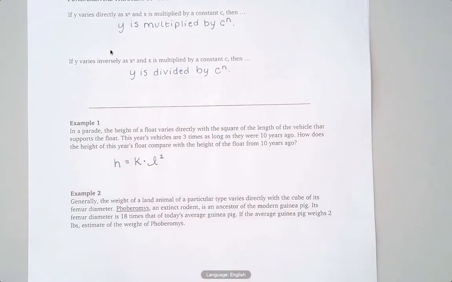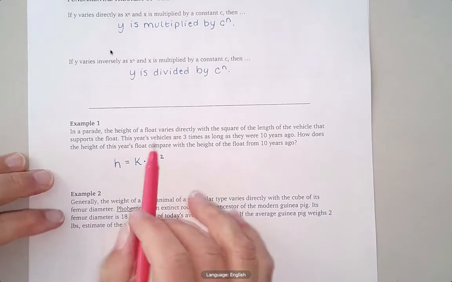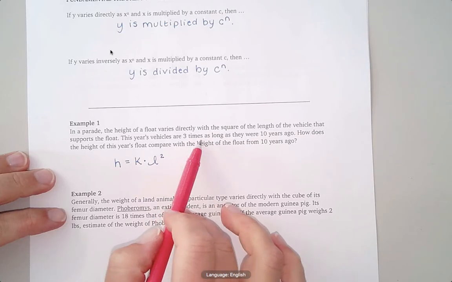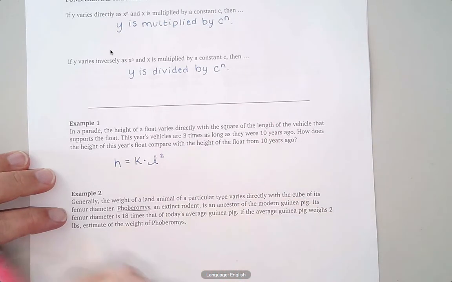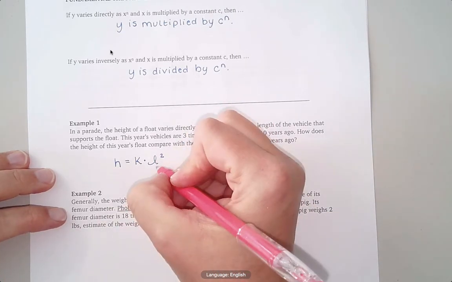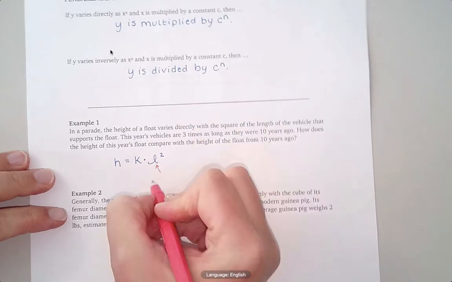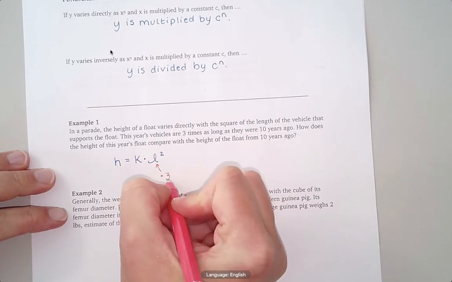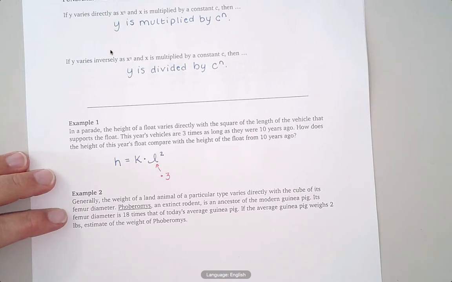Now you'll notice, unlike the last set of problems we did, where the next step was always to plug numbers in, we're not given any actual numbers here. What it says is, suddenly this year's vehicles are 3 times as long as they used to be. I've suddenly taken the length of the vehicle and multiplied by 3.